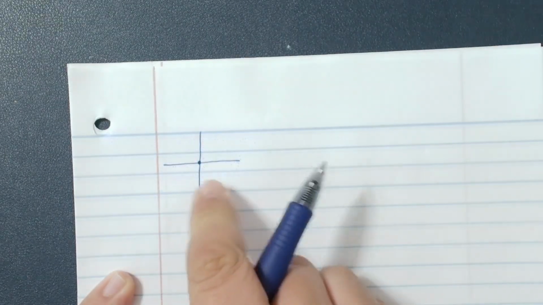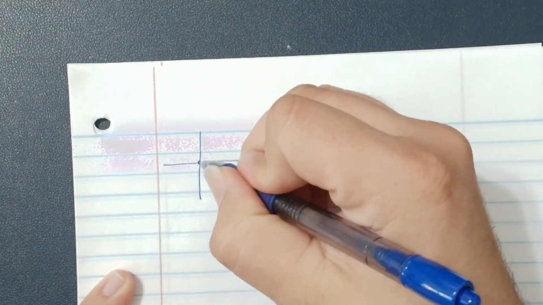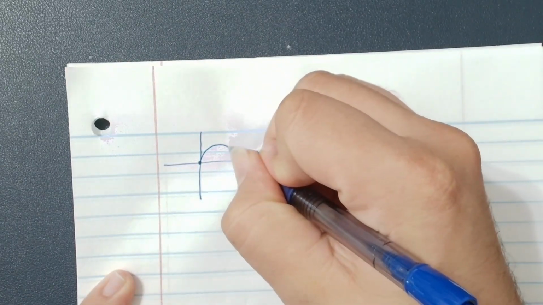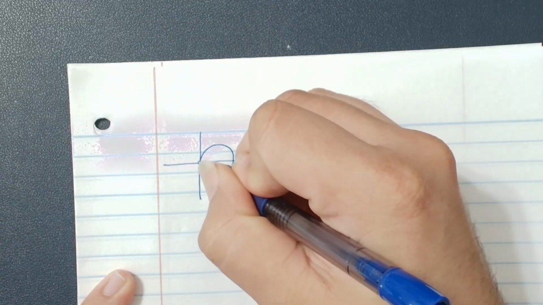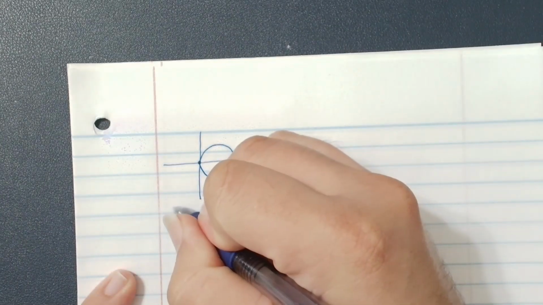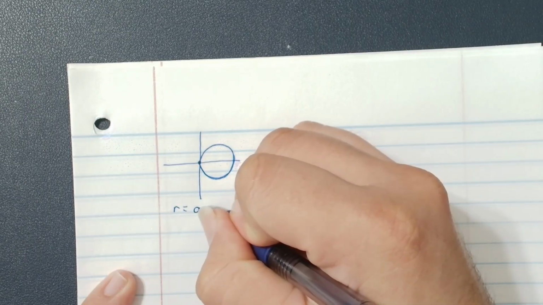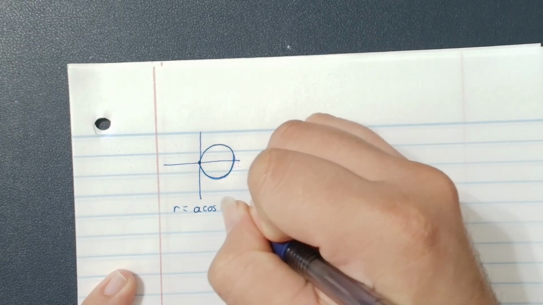A circle that will touch the pole and will go out this way. Such a graph is made by having the equation r equals a cosine of theta.